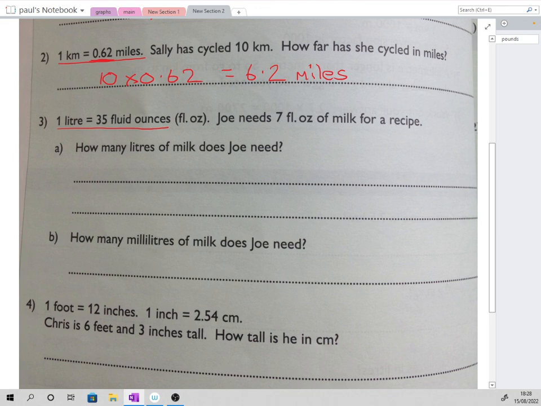So Joe needs 7 fluid ounces of milk for a recipe. So how many litres of milk is that? So he needs 7. If I do 35 divided by 7, I get 5.